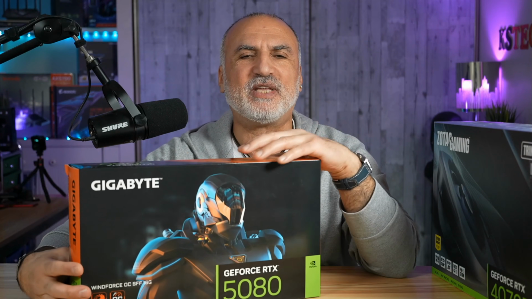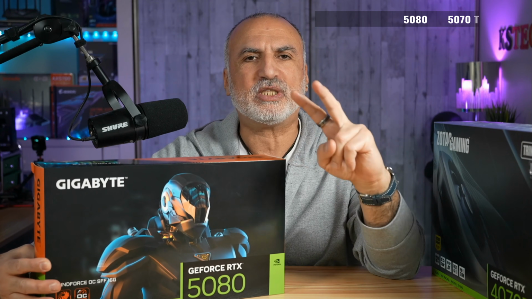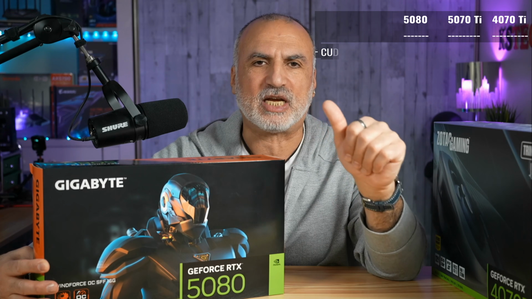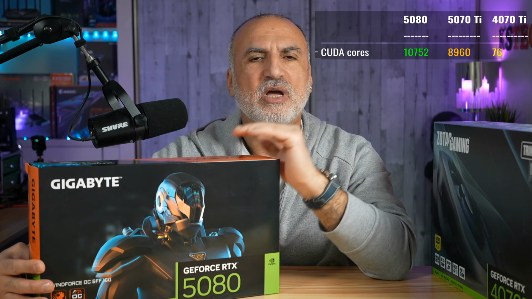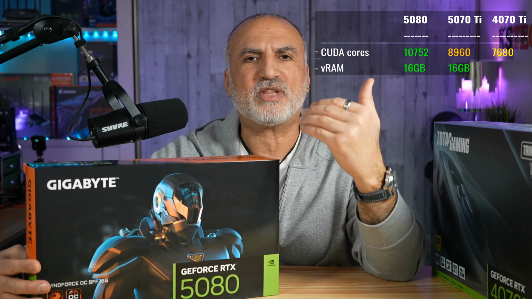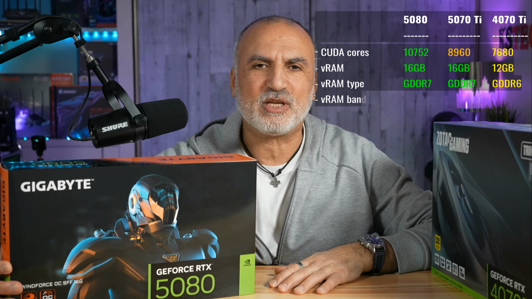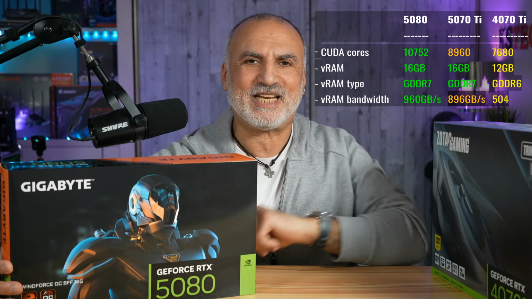My choice was between the 5070 Ti and the 5080, and I chose the 5080 because it has two decoder engines, whereas the 5070 Ti has only one decoder engine. And of course, it also has many other features more than the 5070 Ti and the 4070 Ti. And you can see the difference in these features on your screen here.